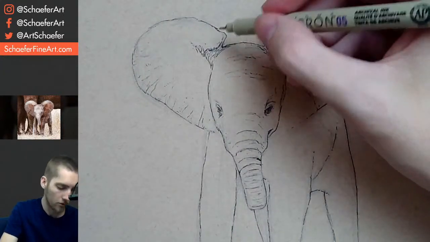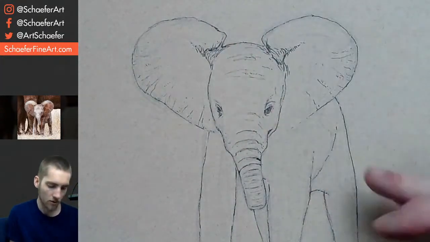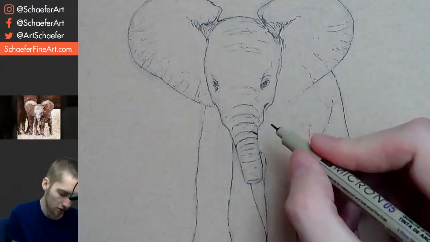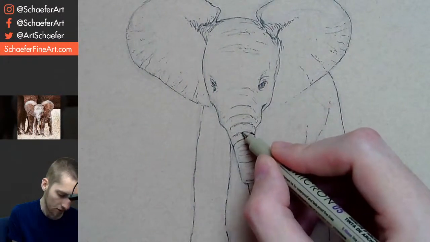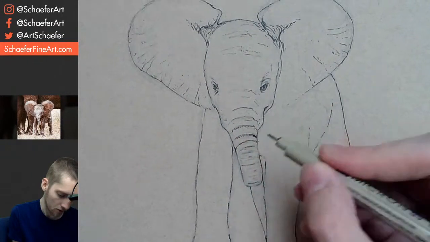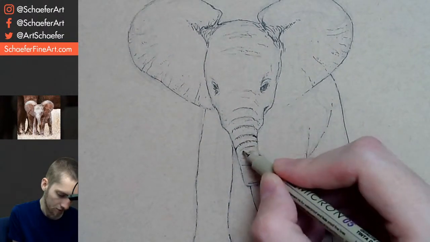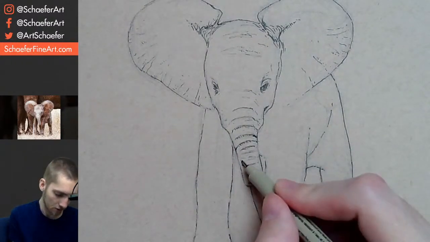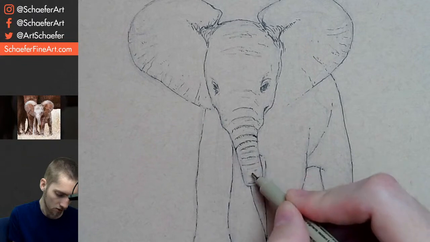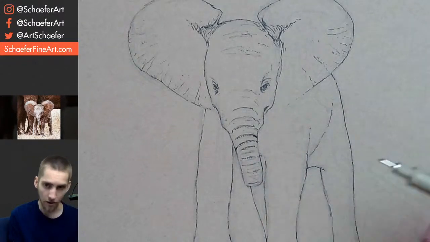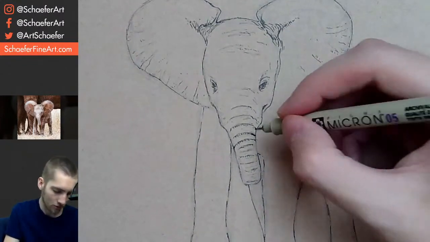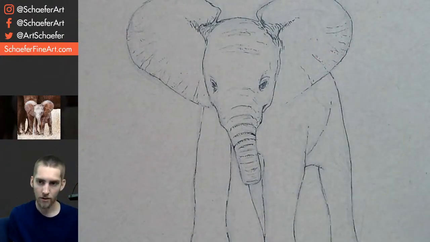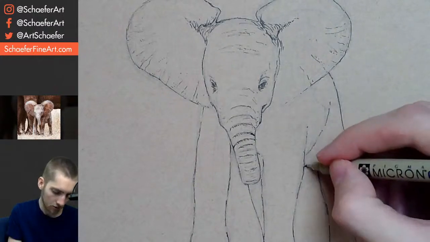So I don't want to get too caught up in all these little small details. I want to focus on the main overall shading. But like I said, the head here was the main focal point, right? So I wanted to make sure that I got most of the detail down for the head, because that's my focus. It's my idea anyway. That's what I'm telling myself.